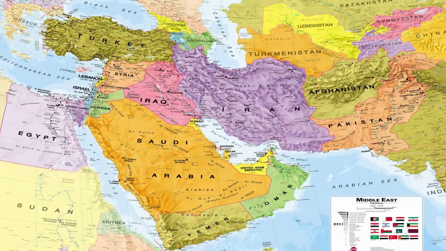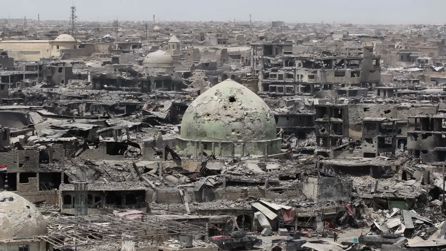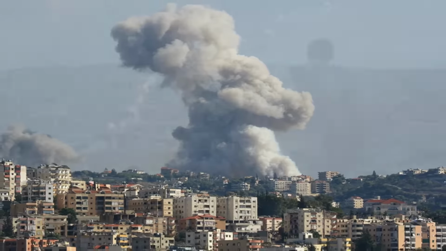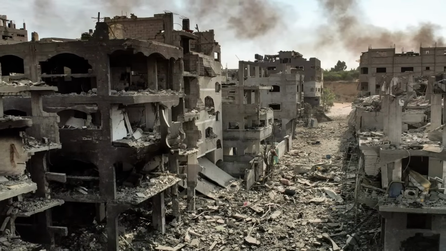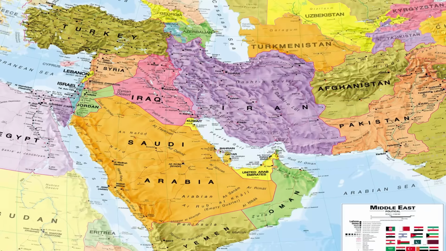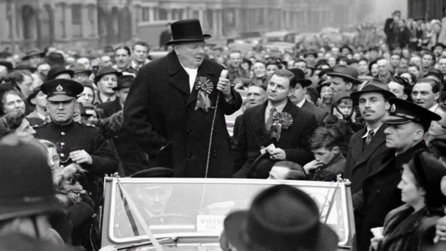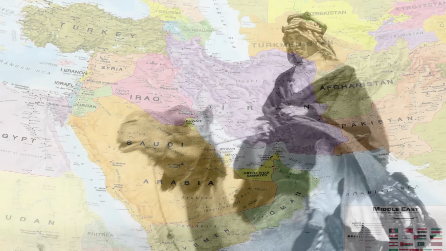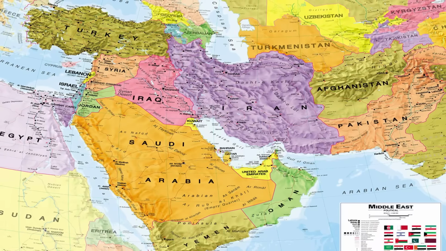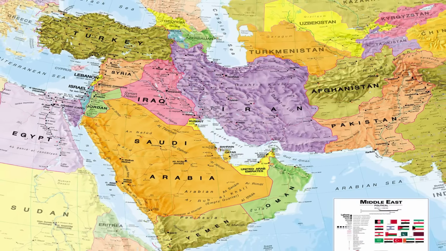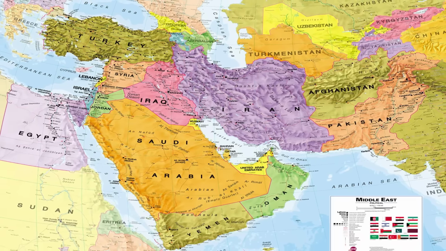But those lines bleed. They run through ancient cities, across tribal lands, over holy sites. And when war breaks out, whether in Syria, Iraq, Lebanon, or Gaza, it's not just about religion or politics. It's about who drew the line and who has to live with it. It's about who made the deal and who paid the price. The modern Middle East wasn't born. It was engineered, not by the people who lived there, but by men who never set foot in the deserts or mountains or coastal cities they divided.